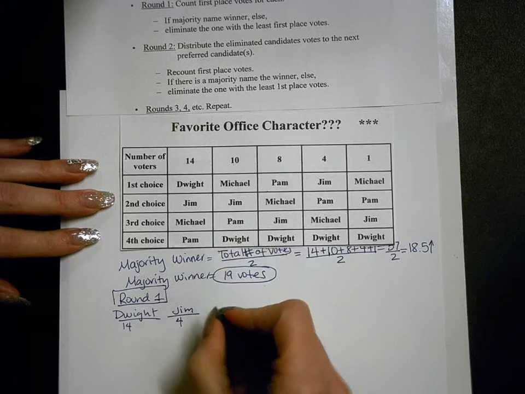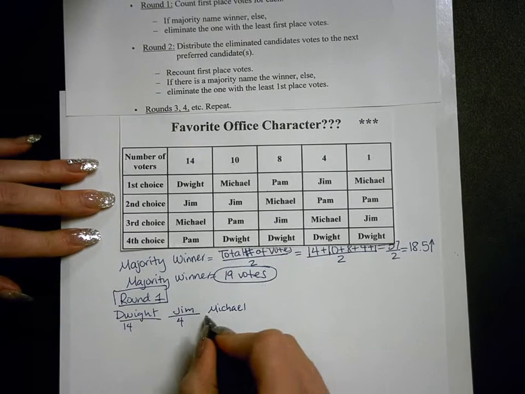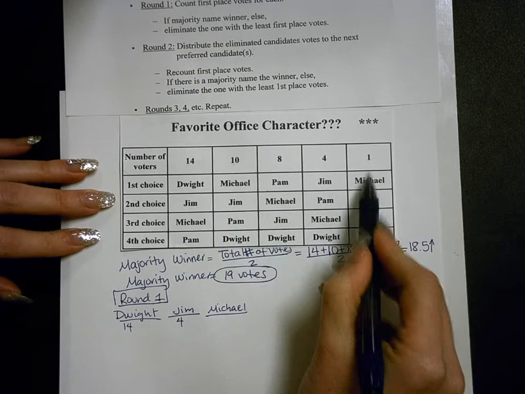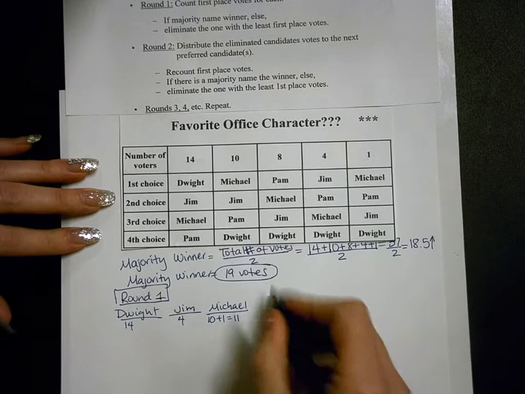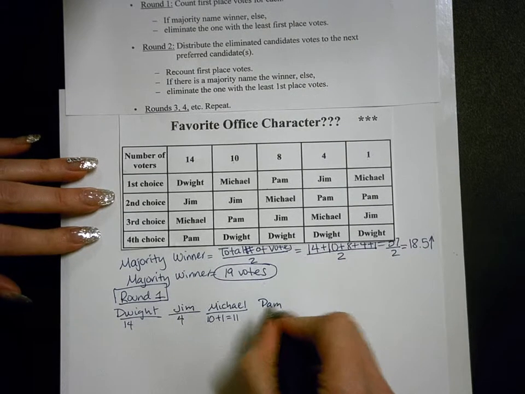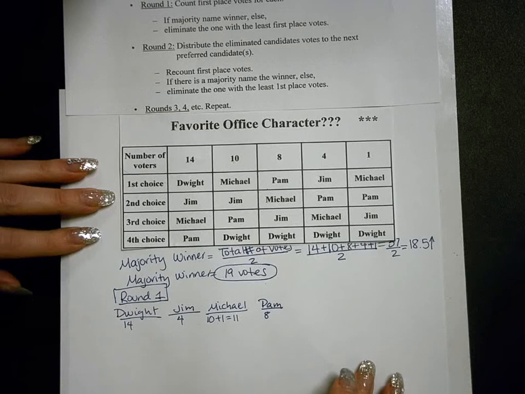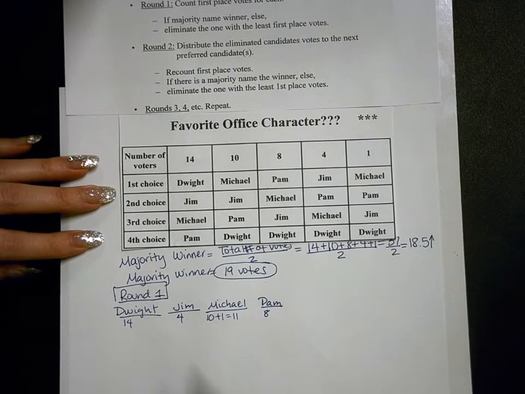Okay, we're going to move on. Let's move on to Michael. Michael has 10 first place votes there, and then another 1 over there, so 10 plus 1 is going to be 11. And then finally Pam. Pam has 8. So we are looking for a person that has 19 first place votes. At this point, nobody has 19 first place votes.